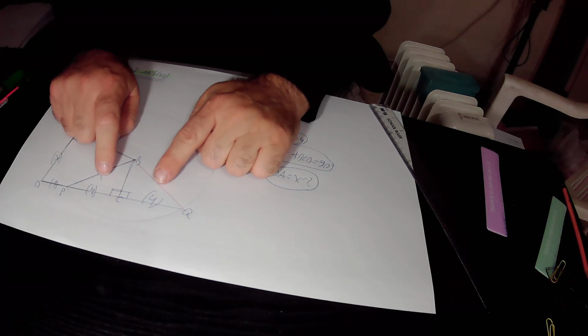Therefore, those two right triangles are congruent according to side, angle, side rule.